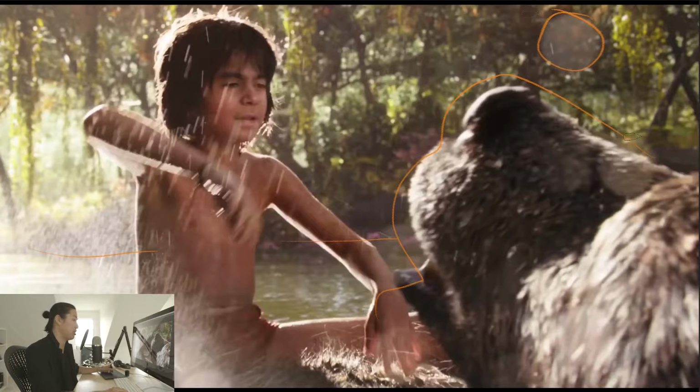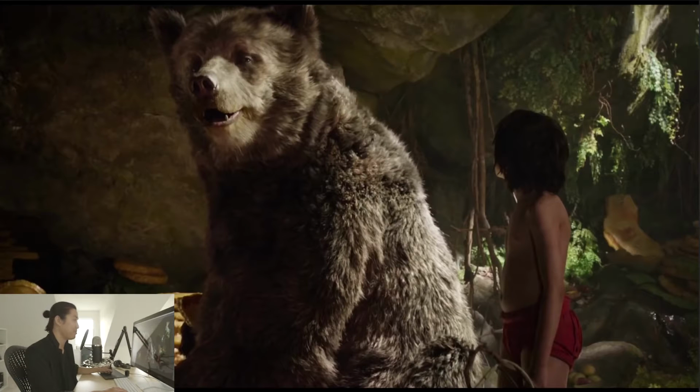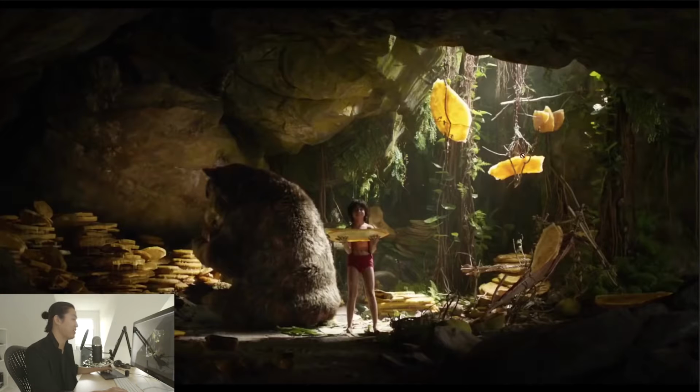Here's a fake bokeh, like there was water on the lens, and the way that this is out of focus here, Panavision Primo focus, man. The flare, it's beautiful. This scene, the performance from Baloo is hilarious and beautiful and sad. It's amazing. And the lighting in this cave, I love it.